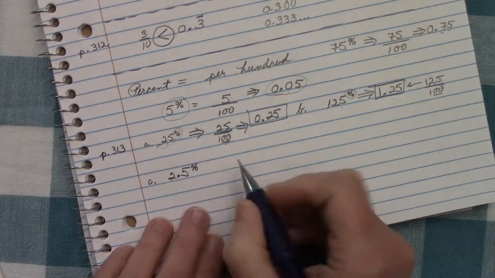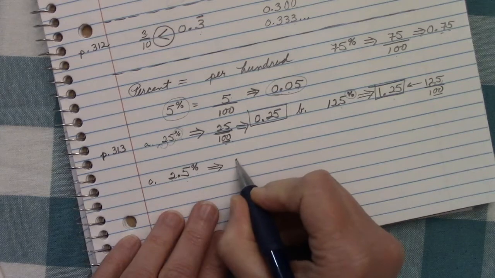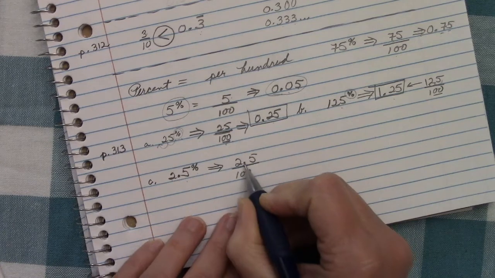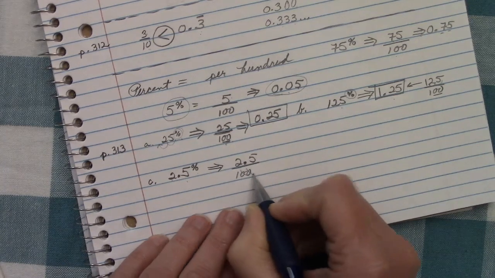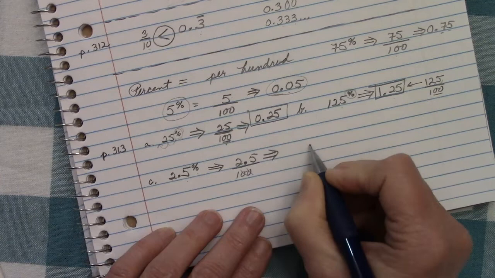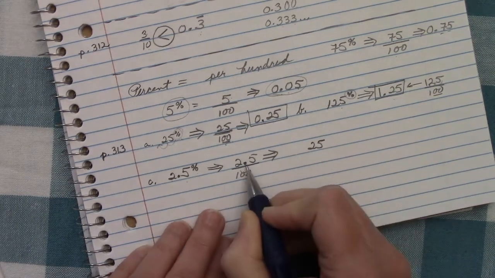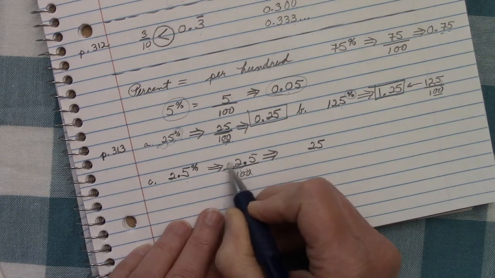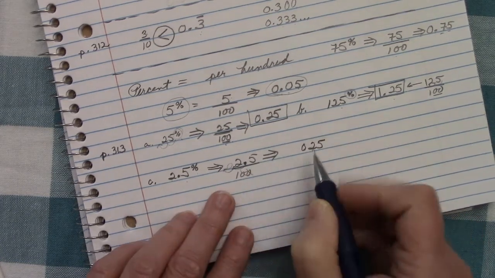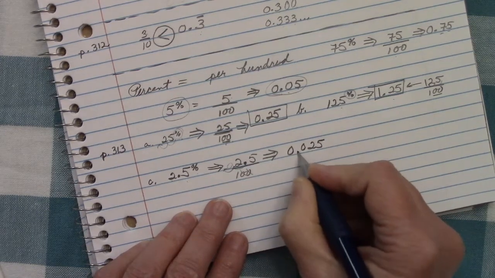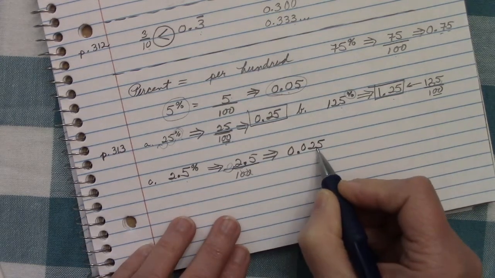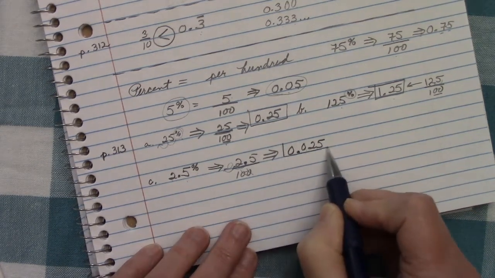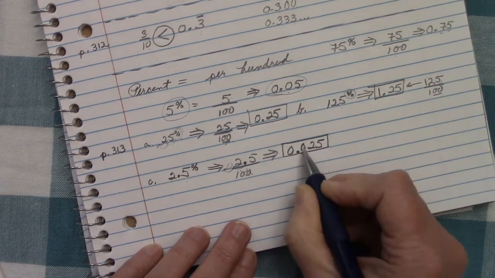Let's see, if we're going to take 2.5 and divide the whole thing by 100, then we're moving this decimal point 2 places. So we're going to put 2 and a 5, and let's move this decimal point. Dividing makes it smaller. 1, 2. So I'm going to have another 0 out in front and a 0 there. So we've moved it 1, 2 places. So this is our decimal number, 0.025.